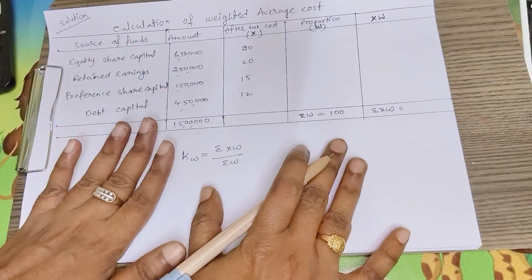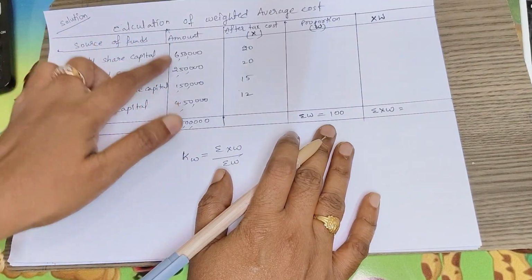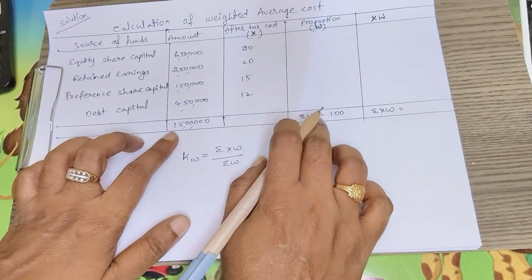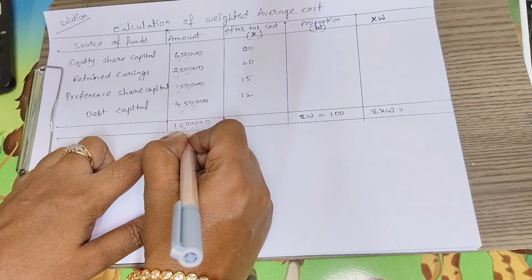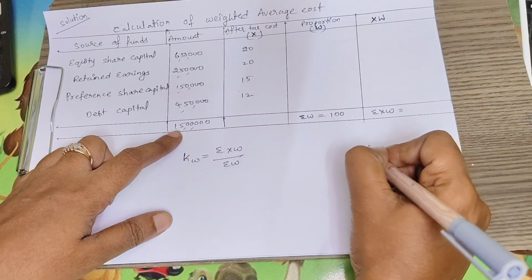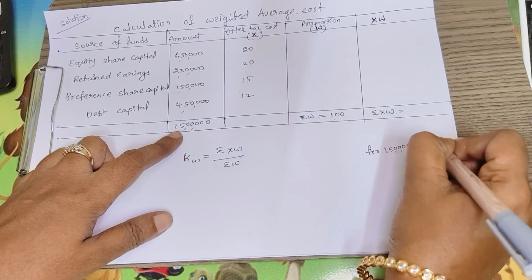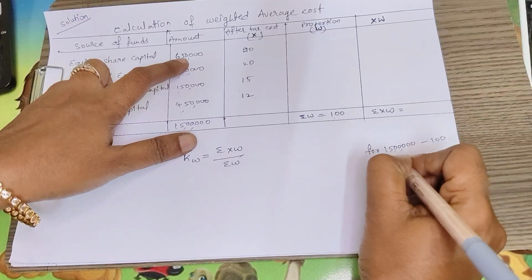Total should be called 100%. By using this 100% value, you can calculate each and every source's weight. For 100% we are taking 15 lakhs, so for 15 lakhs that is 100%. Then what about 6,50,000?